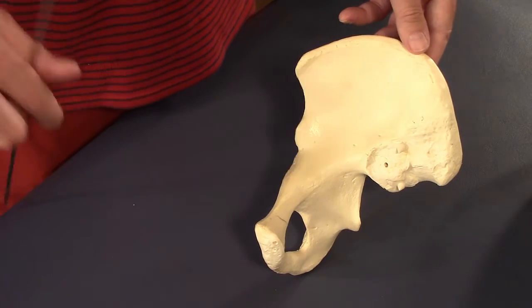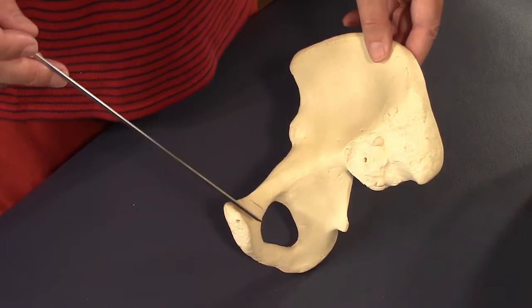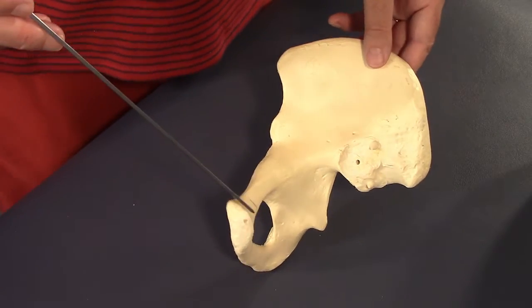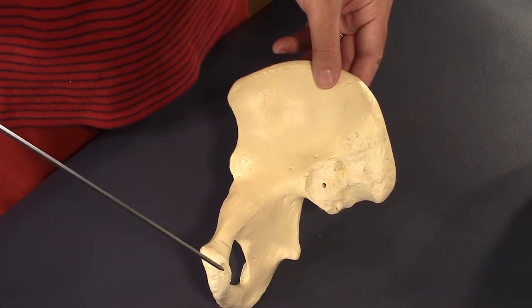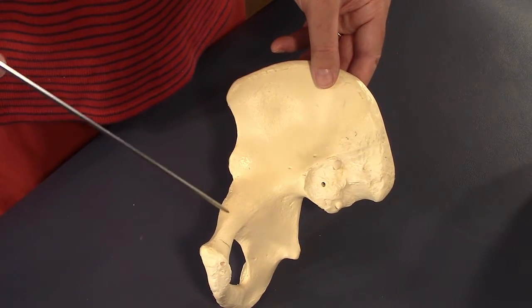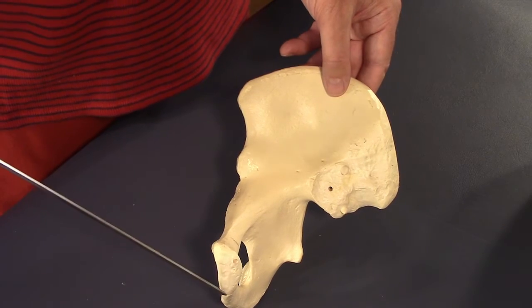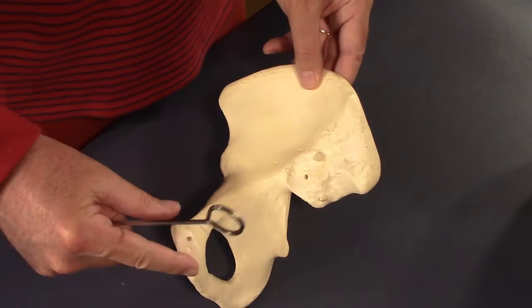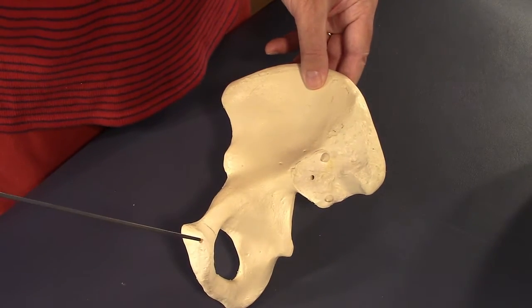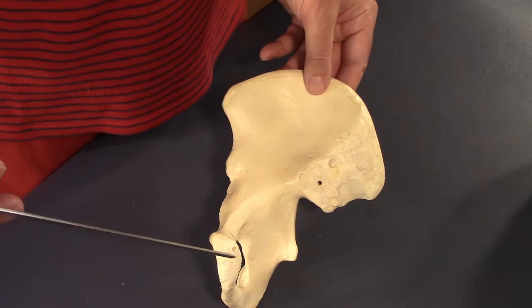Okay, let's see what else we can see here. We did that. Let's do this from this view. This is almost an A to P view, right? Here's the pubic symphysis, or the symphyseal surface would be here. You can see, we can cheat because we see a little hole for the pin attachment. So we're almost looking right at you.